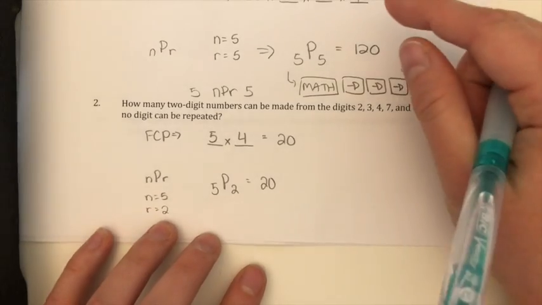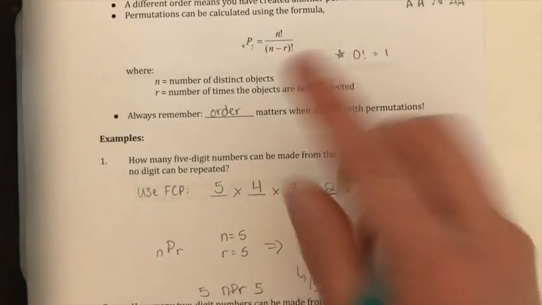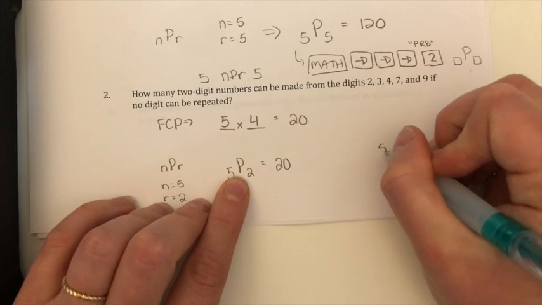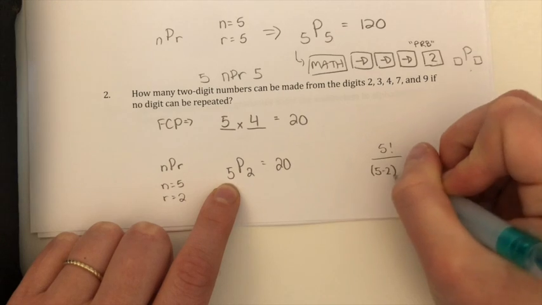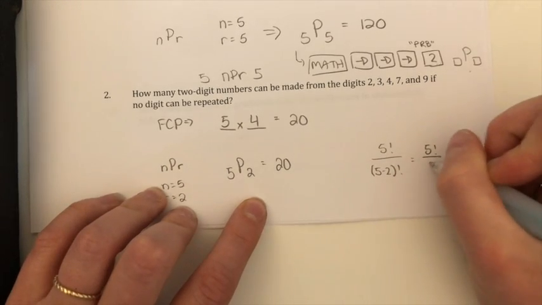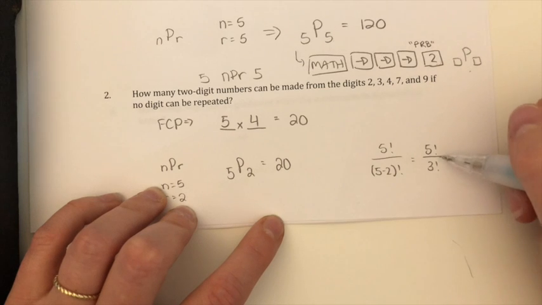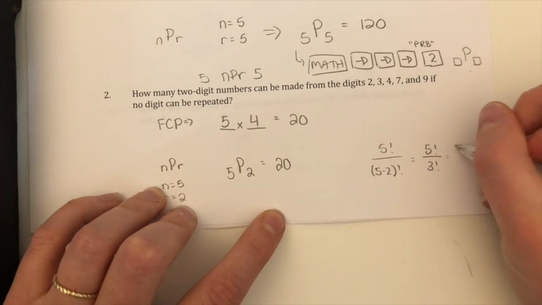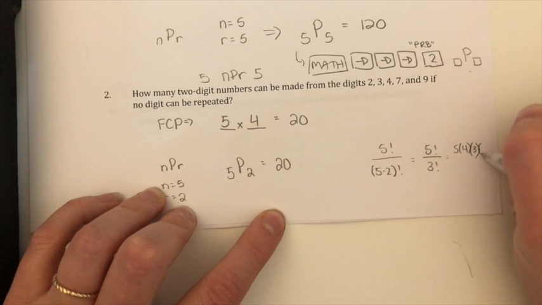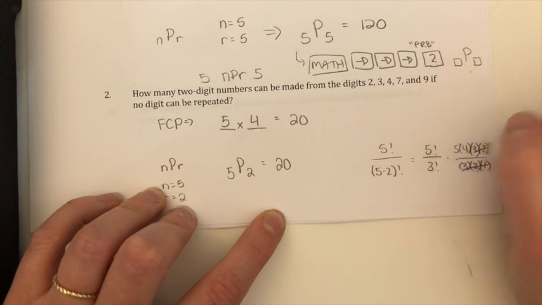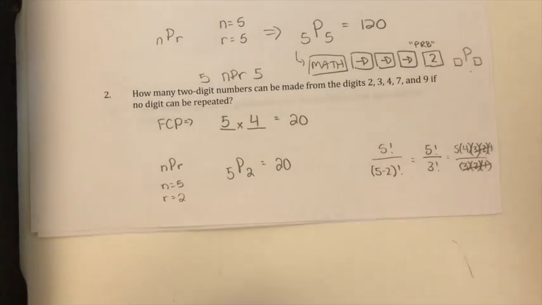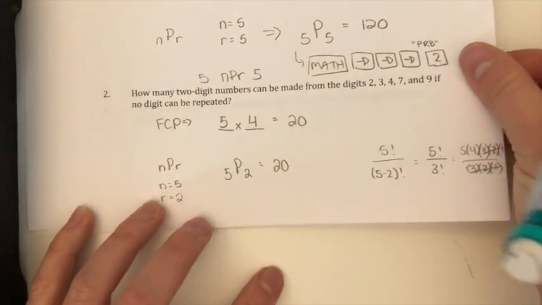The reason why that works based on the formula, I'll do it down here: 5 factorial divided by n minus r, so 5 minus 2 factorial, that's 5 factorial over 3 factorial. We talked about how yesterday that would be 5 times 4 times 3 times 2 times 1 over 3 times 2 times 1. These 3 2 1s would cancel out. We just get left with 5 times 4. We know that equals 20. Okay, so 2 different ways to get to the same thing.